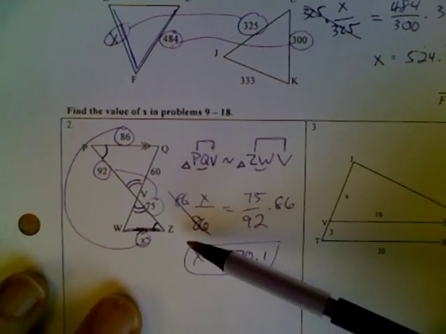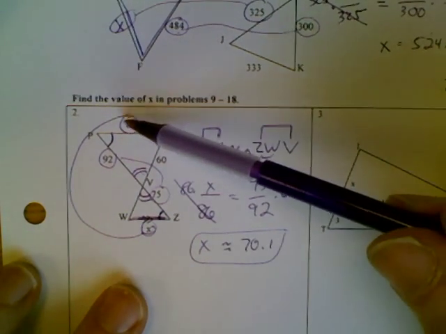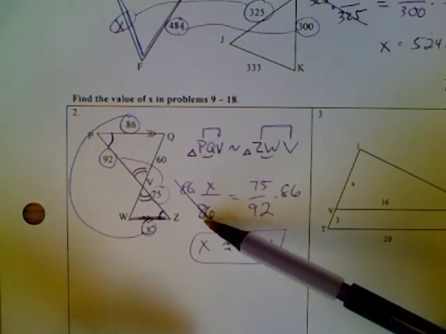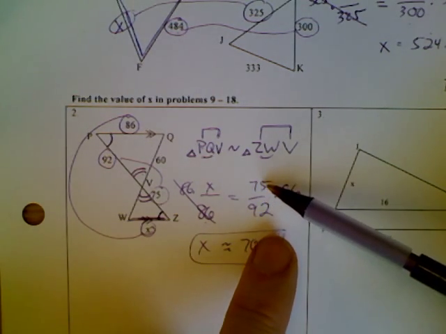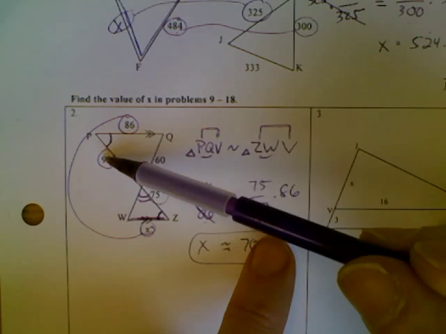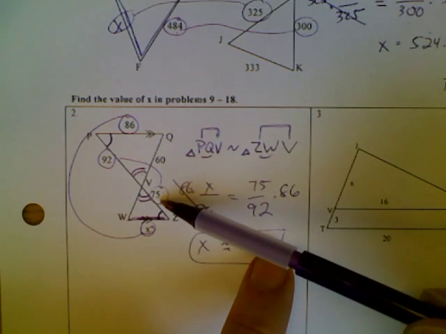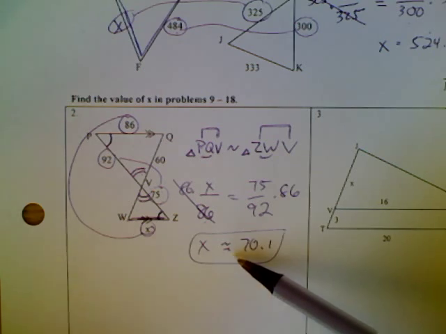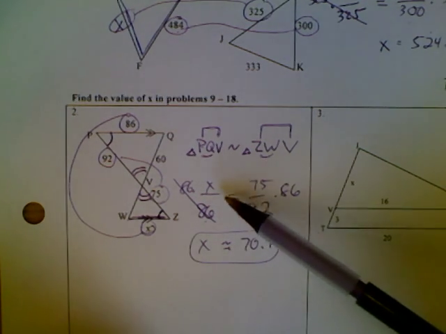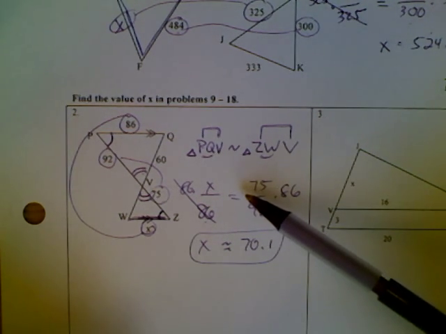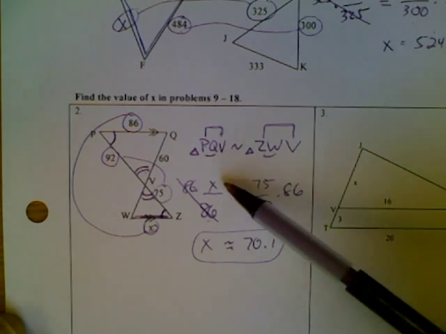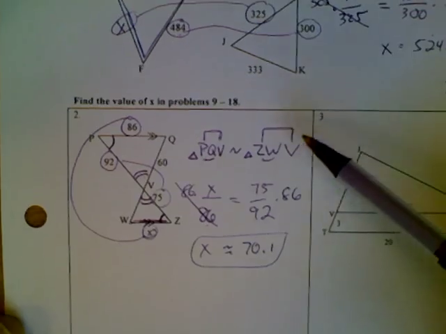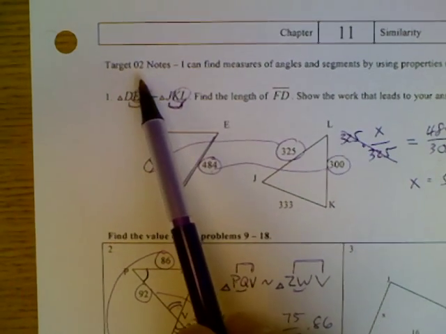We could have set up this equation here with 86 over the X. That would have been fine, but then this fraction also would have had to be the other way around, 92 over 75. You're going to get the same value for X, so I don't care which way you set up the equation, but it has to be set up correctly. And I don't know how you're going to set it up correctly if you can't match up the letters correctly. That's why target 1 from last week is so important.